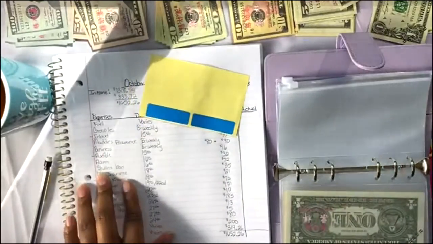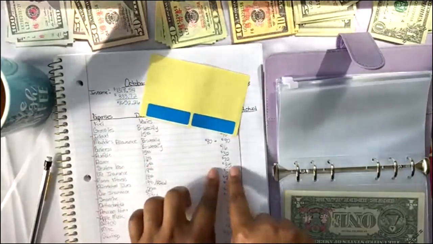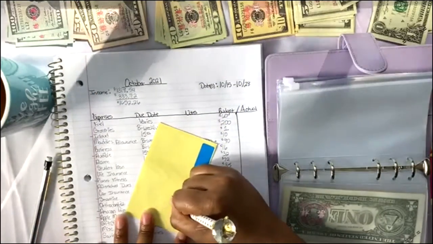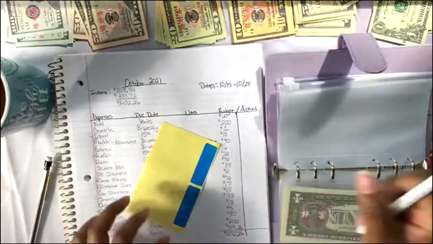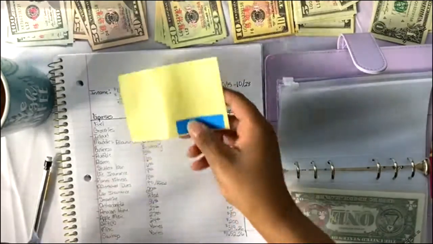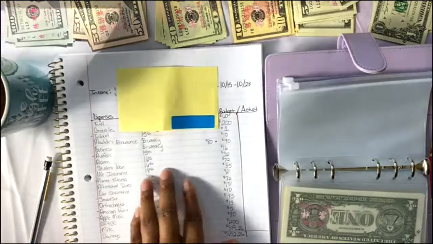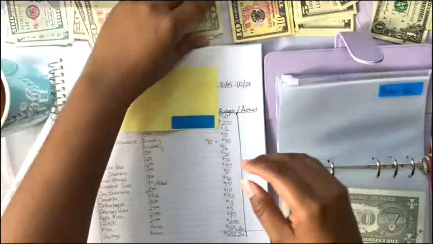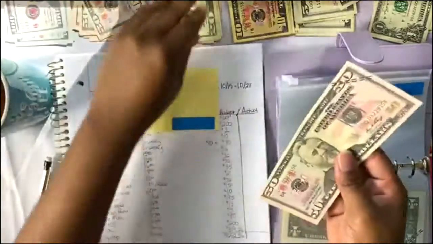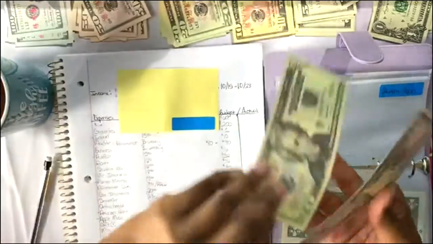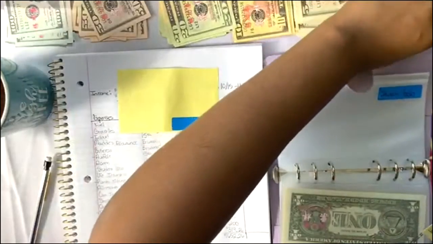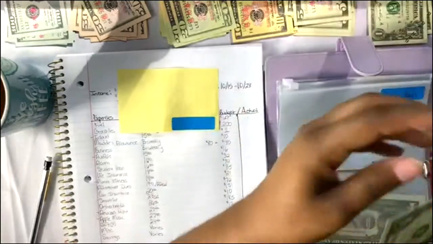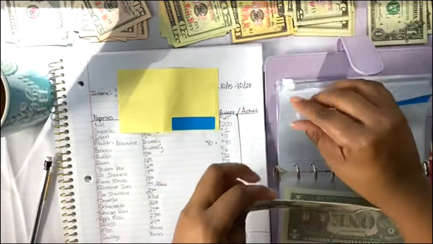Next, we have my student loan. And my student loan is $72. So we can do 50, 70, 1, 2, 72 for my student loan.